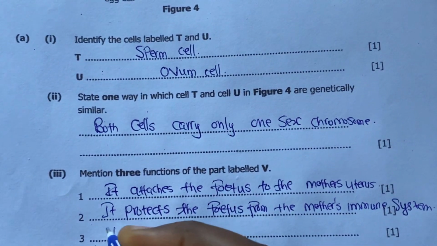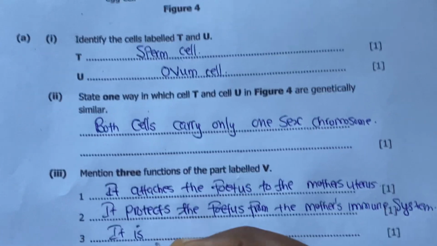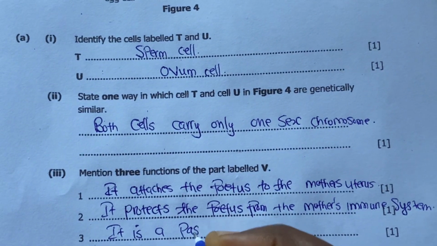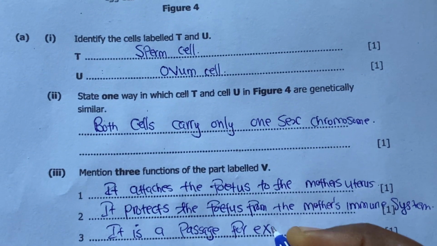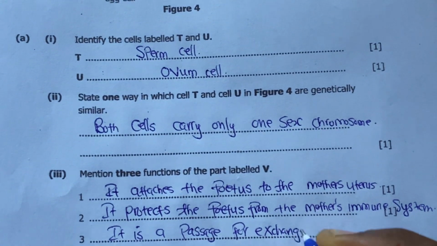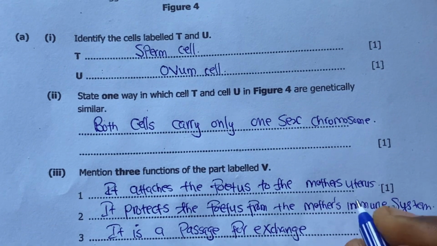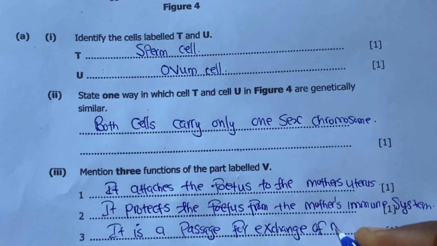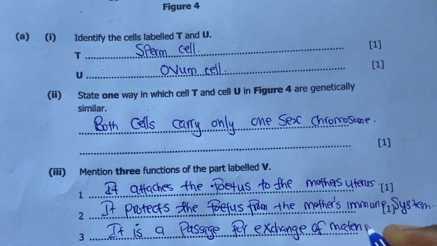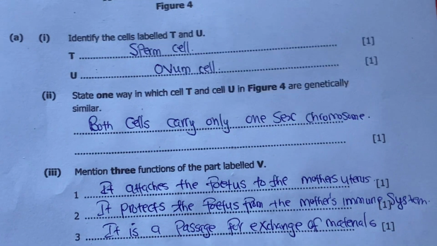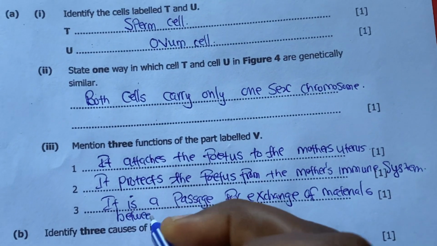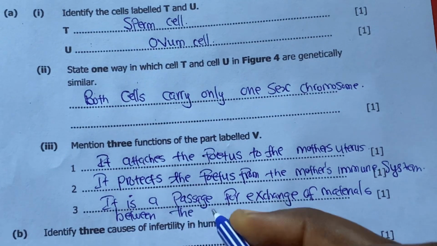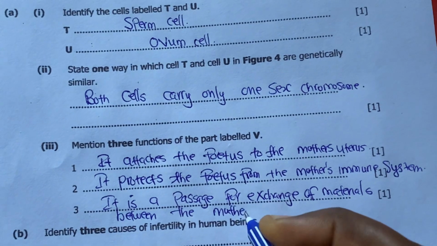Thirdly, it is a passage for exchange of oxygen, for exchange of materials between the mother and the fetus.